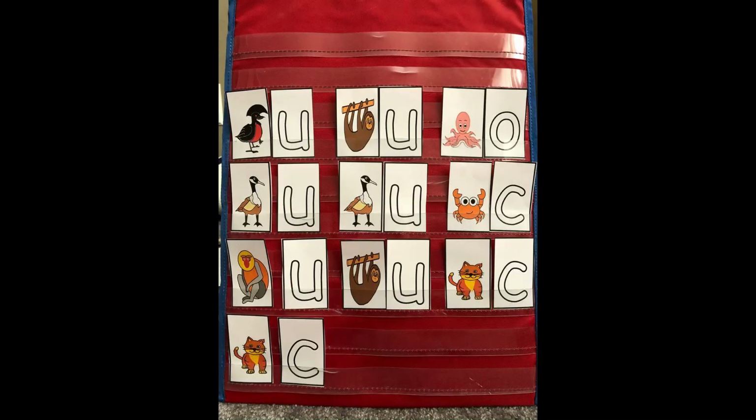The second activity is a letter ID match with picture. So next, put all the pictures back in the chart or on the desktop or the floor, and then take out the letter cards and have children place the correct letter that each word or picture begins with.